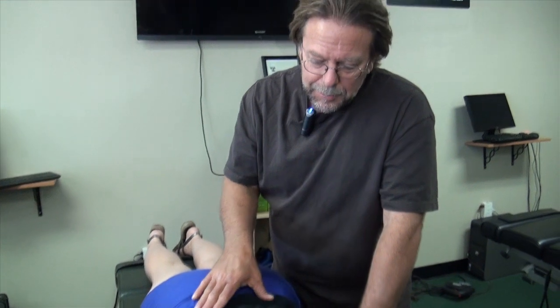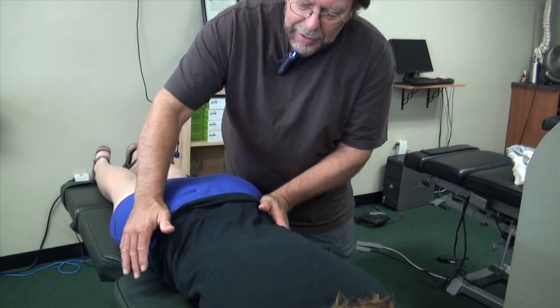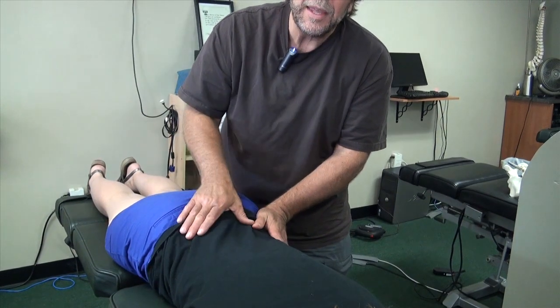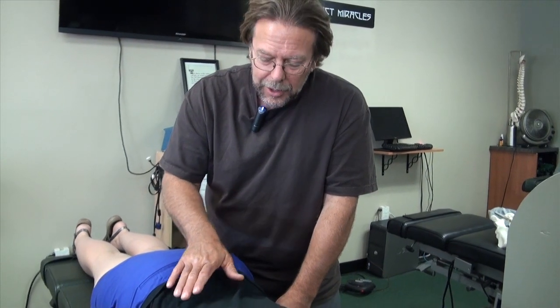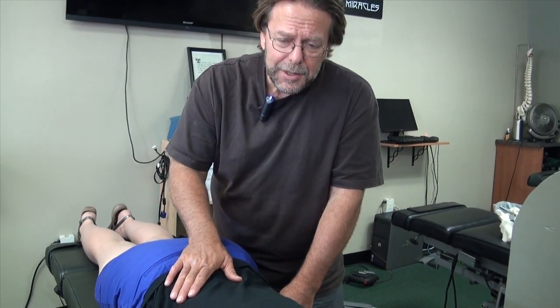I typically don't adjust until the patient is educated in what a subluxation is and what's going on with their symptoms. What I will do, if they have extreme pain and their pelvis is unstable, I'll give them a trochanter support, and we're going to demonstrate what that is and how we educate the patients on how to do it. We're going to set up a couple of different ways.